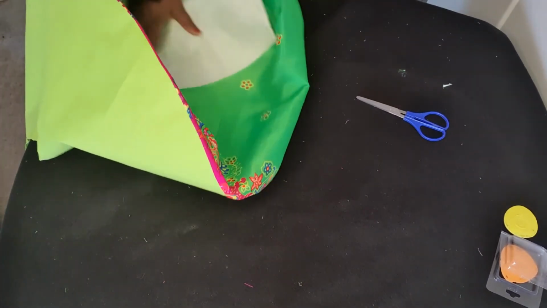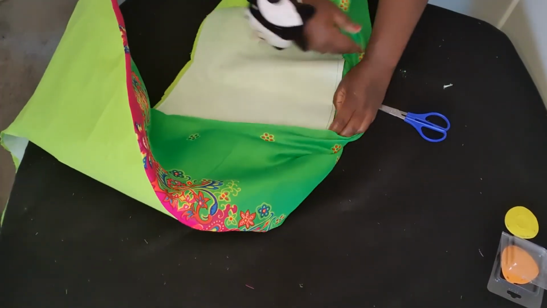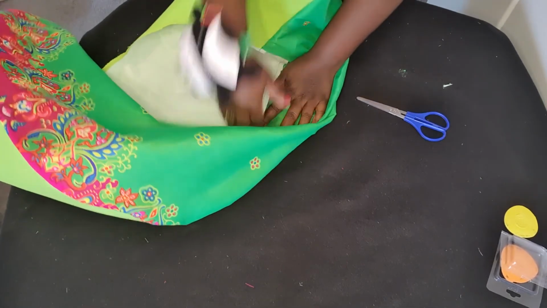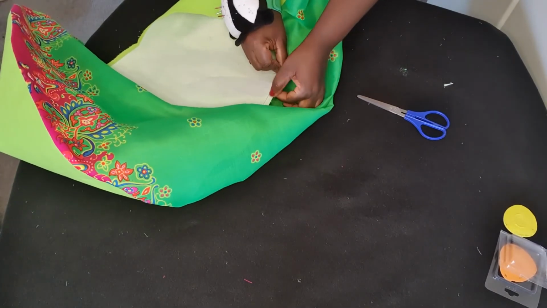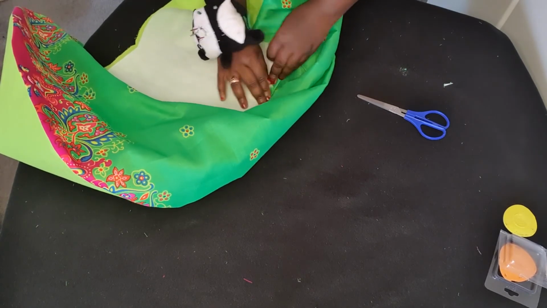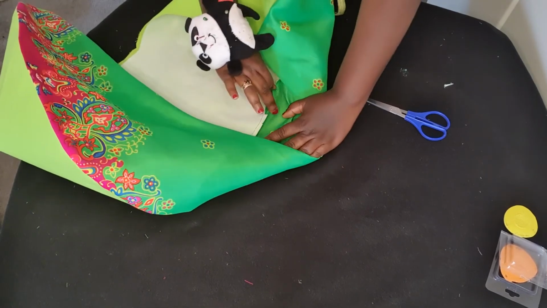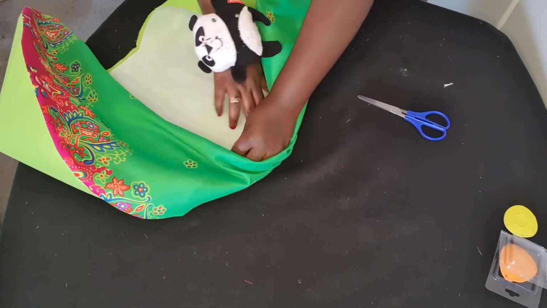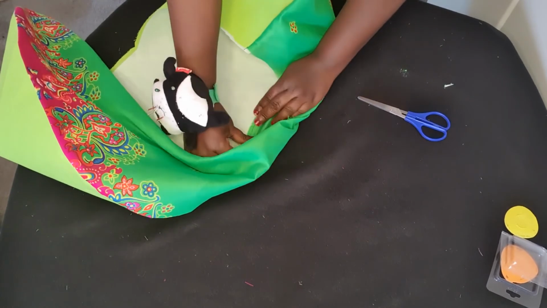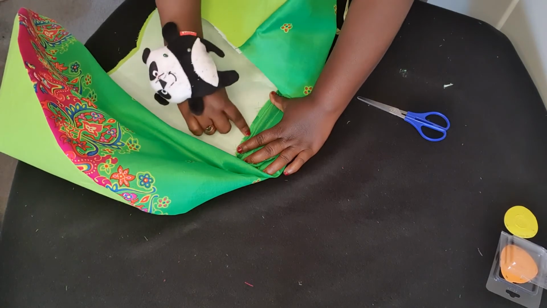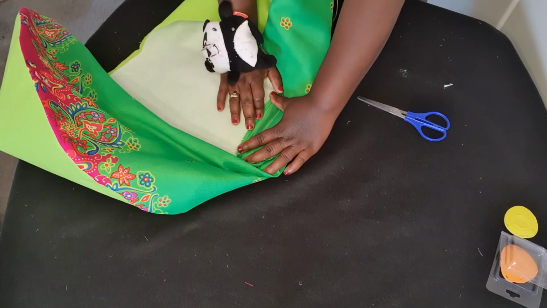Before turning it, I hope you can see this, you turn this extra piece towards the lining inside there, and then you top stitch on that part, so that it helps it lie flat.